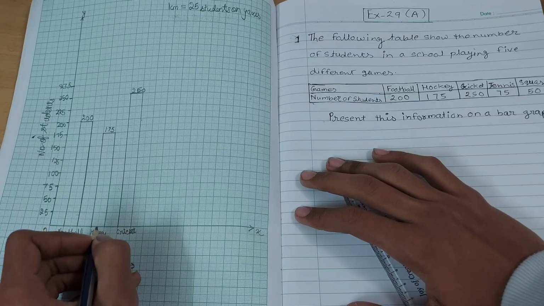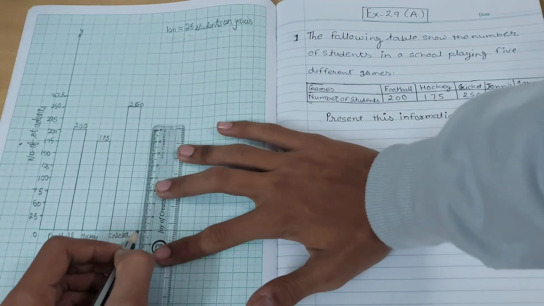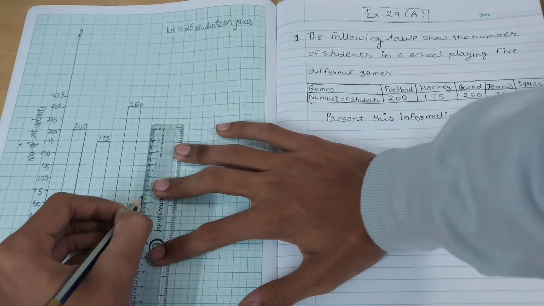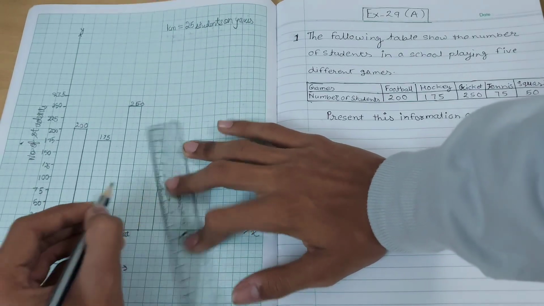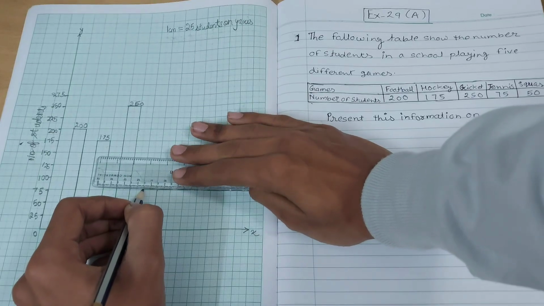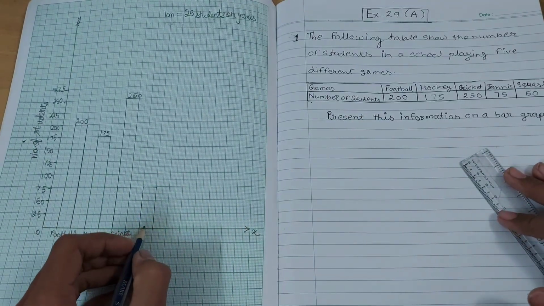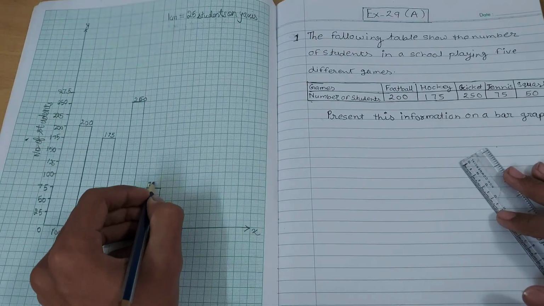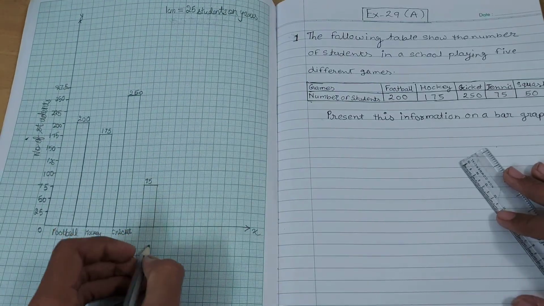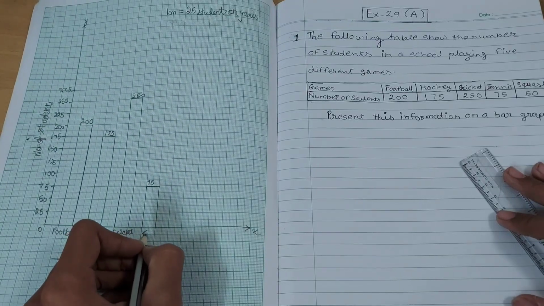Clear? Then you have tennis, and 75 people play tennis, right? Similarly, you leave a block here, you go here, draw a line till 75 on this y-axis, you join them together, right? This is your bar. Quite simple ones these are. You just have to make the bar, and then you can write down how many people play this game. This is 75. And the game name, it is tennis. Fine.